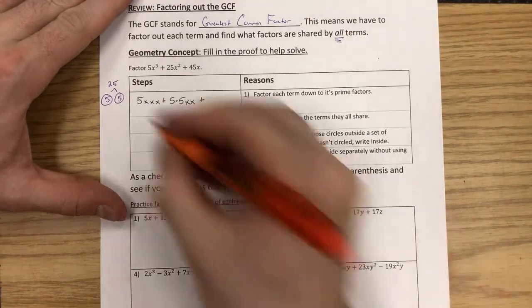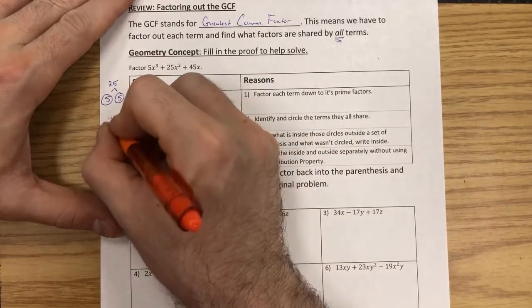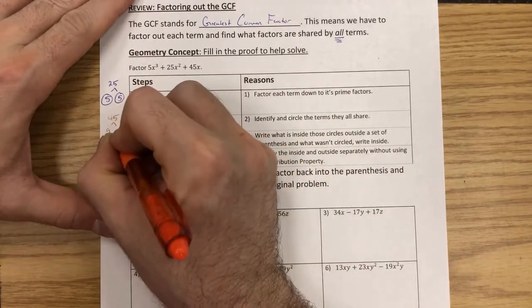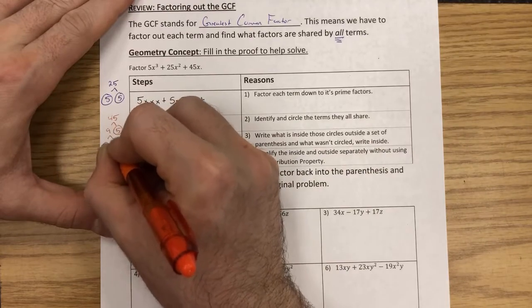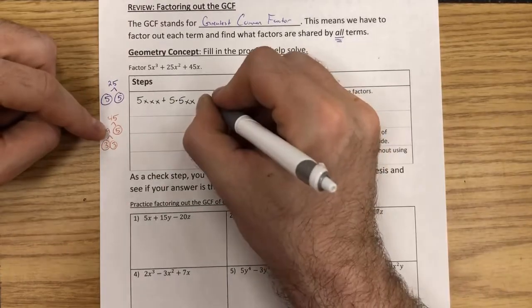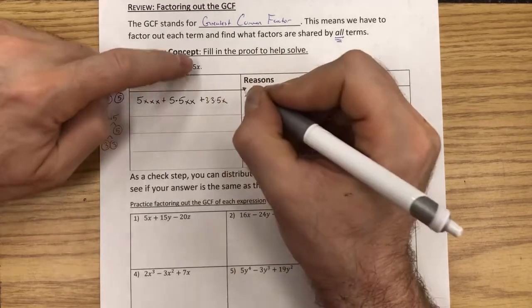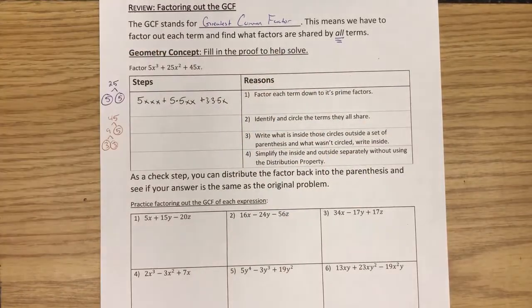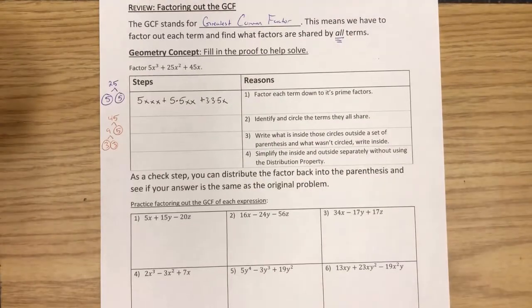Now, the 45, let's see, we have our 45. We're going to break that down into a 9 and a 5, 5 being prime. The 9 we can break down a little further into a set of 3s. So what we're going to do is list that as 3 times 3 times 5 times x. Perfect. So we broke down the term into its prime factors.